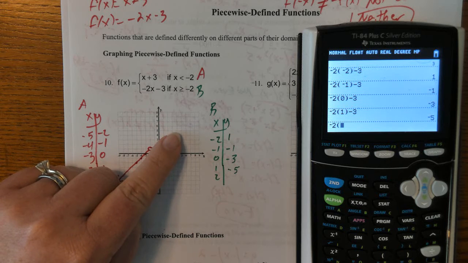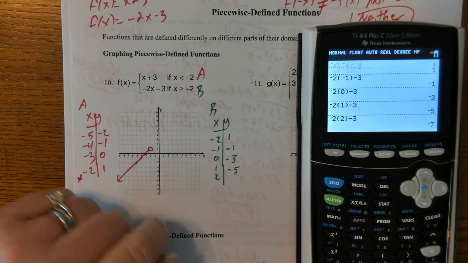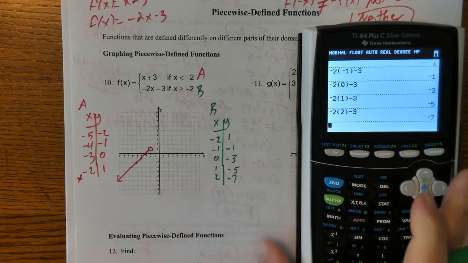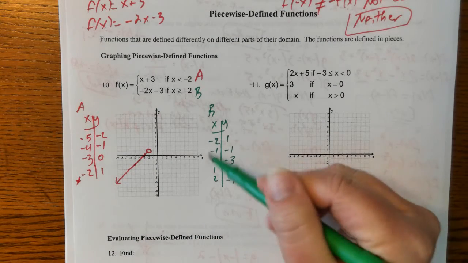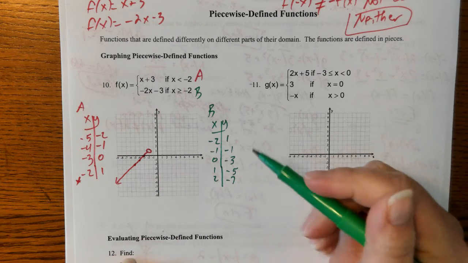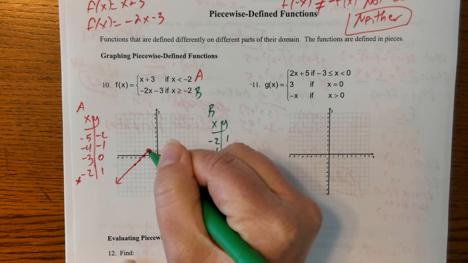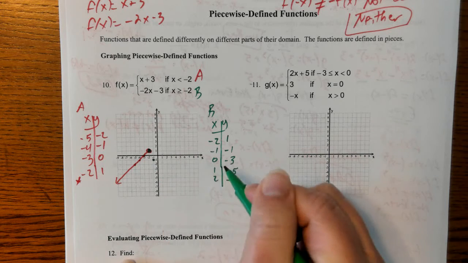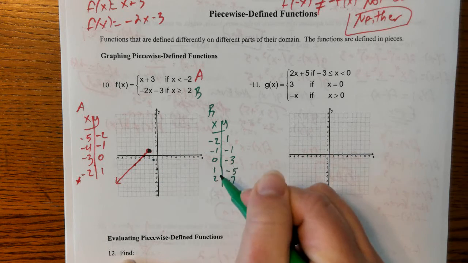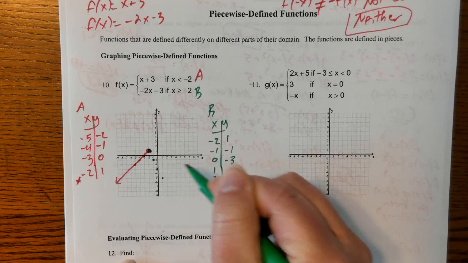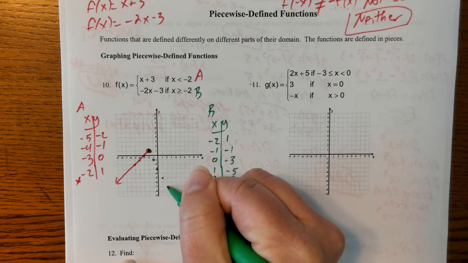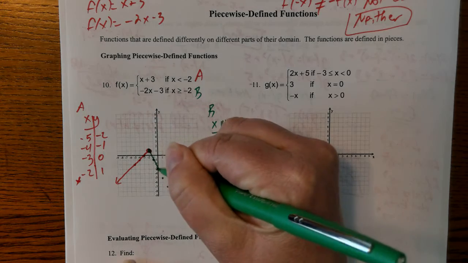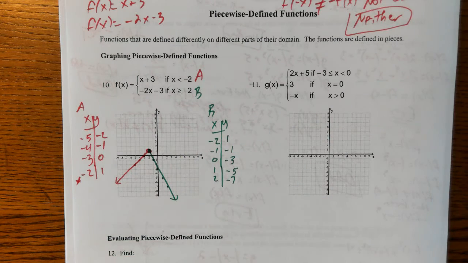Negative 2 times 2 minus 3 is negative 7, and so on. And these are the ordered pairs that are part of part B. So negative 2, 1; negative 1, negative 1; 0, negative 3; 1, negative 5; 2, negative 7. And this line is my part B.